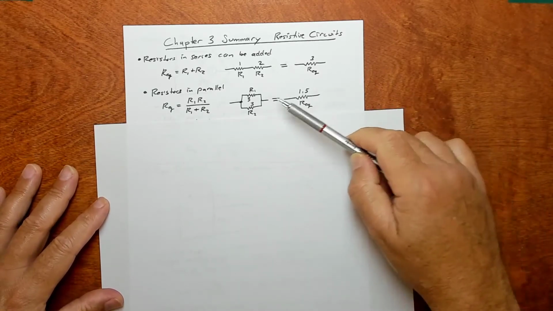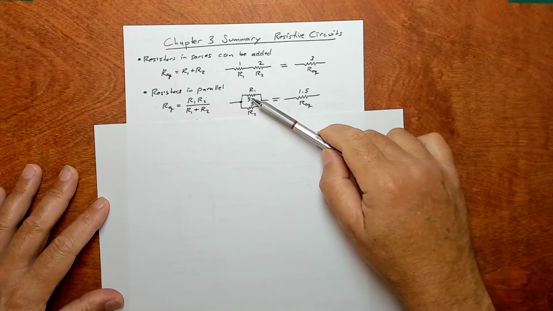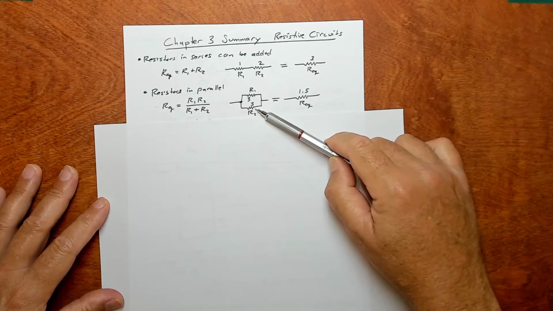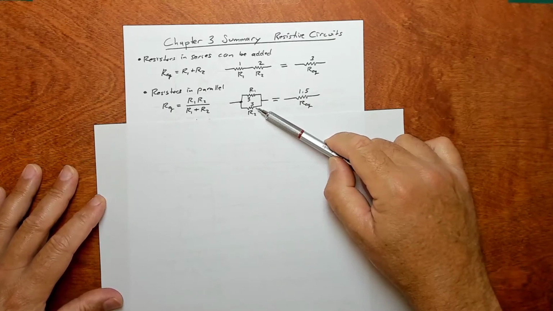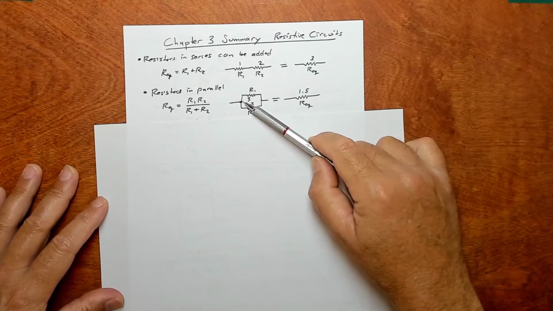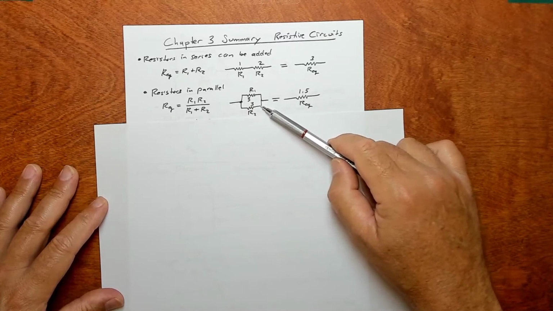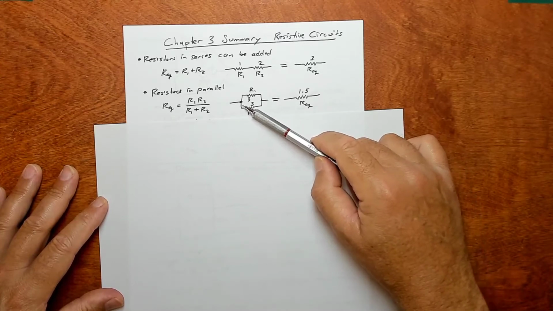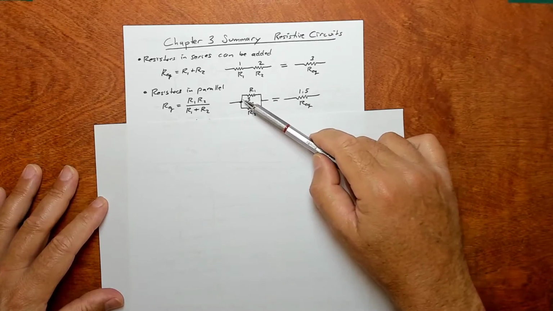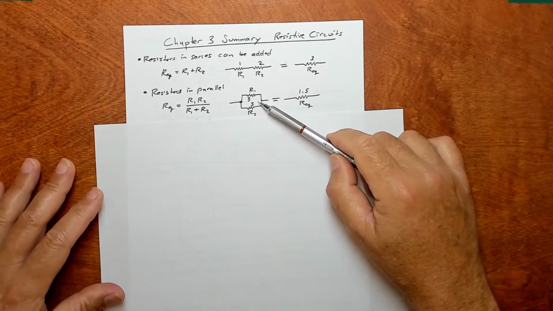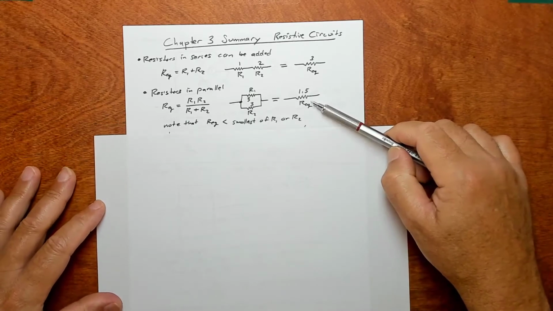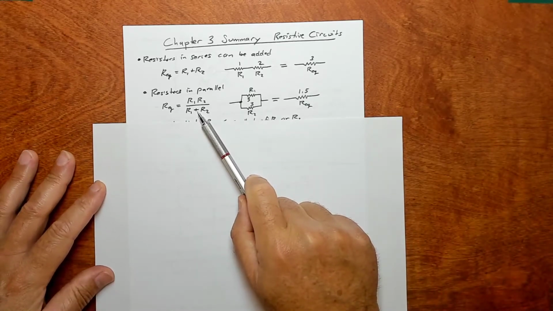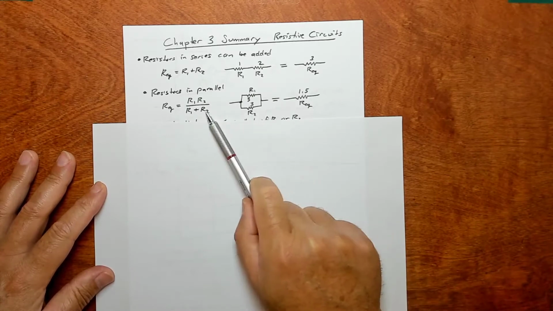R equivalent will always be less than the smallest of the original resistors, because like I was saying, you're providing an additional path. Whatever the smallest resistance was, there will be another path that the electricity could go through, and so the total resistance is less.